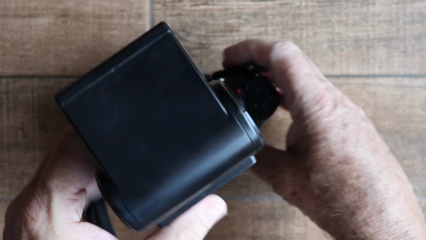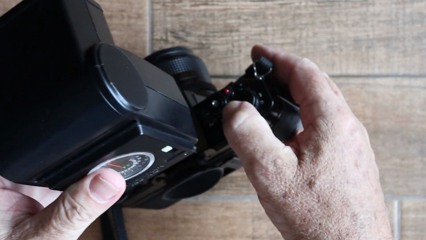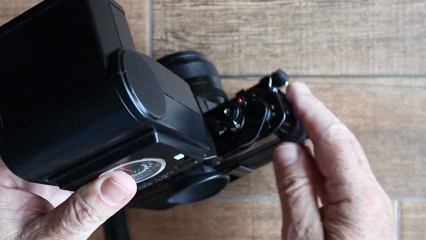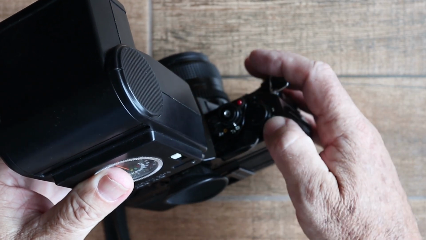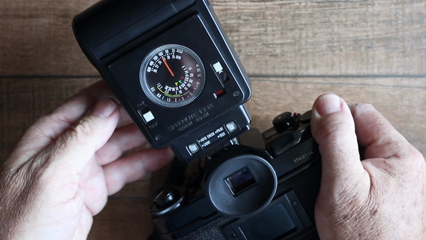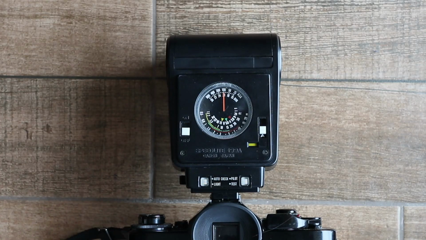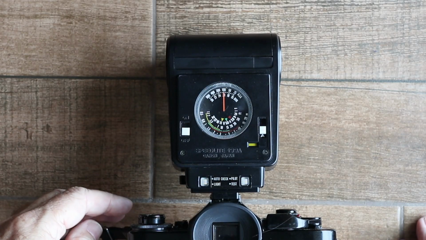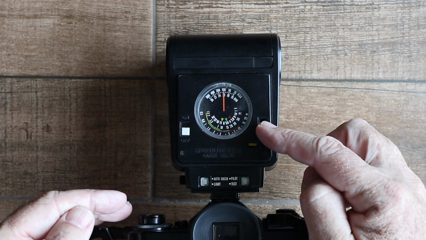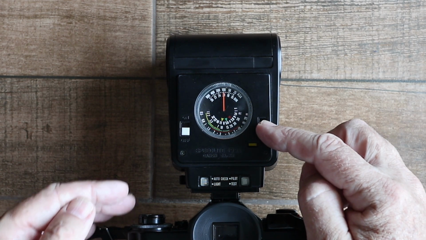It doesn't matter if the camera is in AV or TV mode. The camera will automatically set the shutter speed to 1/60th of a second, and the flash unit will control the lens aperture. Try to assess how far away your subject is in feet or meters, and look on the flash dial to see whether this distance is in the yellow, green or red range.